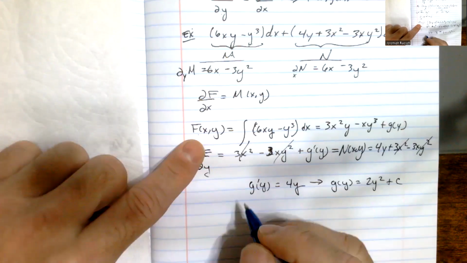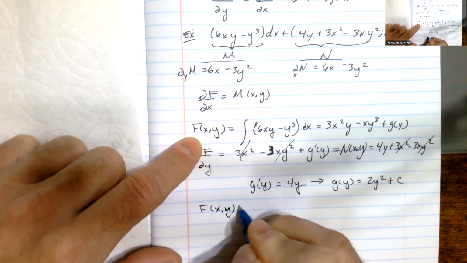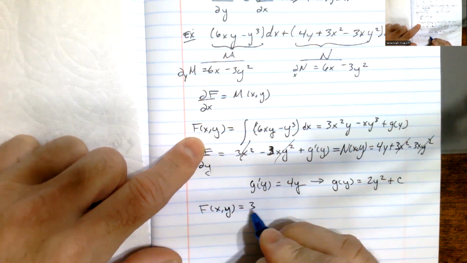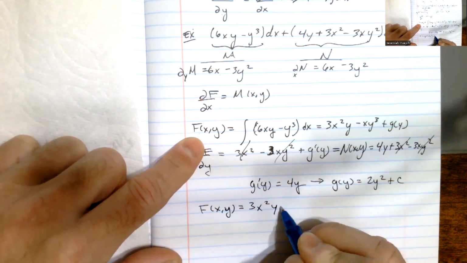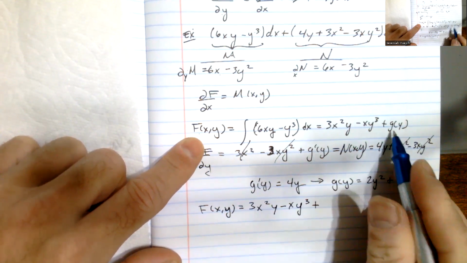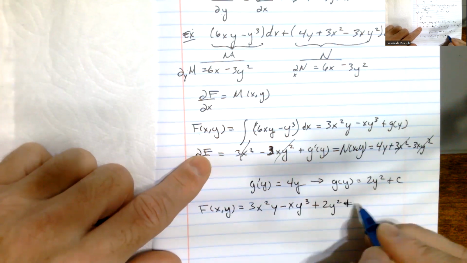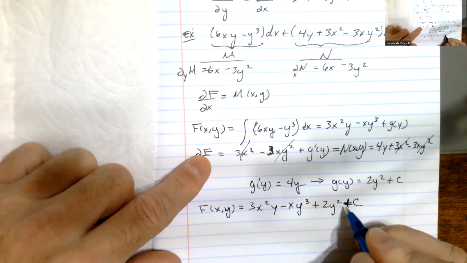So plugging everything back in and rewriting F, we have that F of x, y is equal to 3x squared y minus xy cubed plus g of y, which is what we just found, plus 2y squared plus another arbitrary constant.